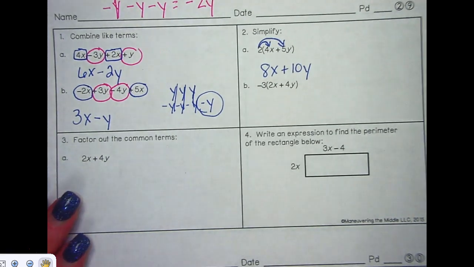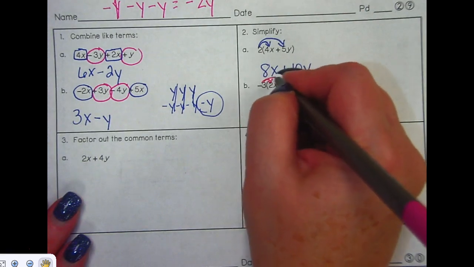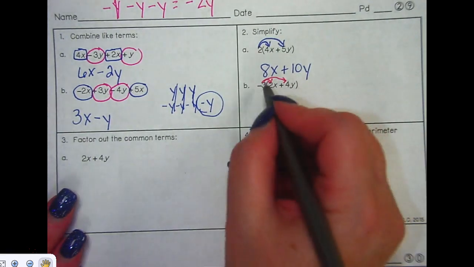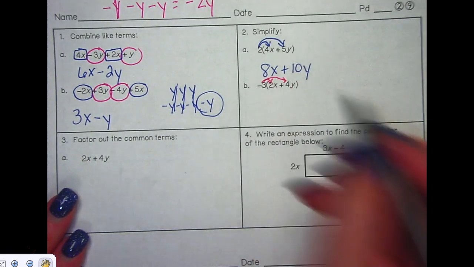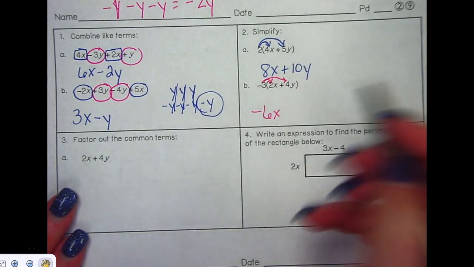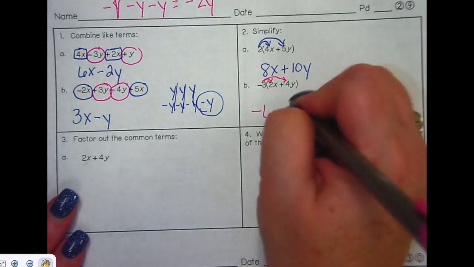All right, let's look at B. So if I distribute that negative 3, I'm multiplying both of those terms in the parentheses by negative 3. So negative 3 times 2x is negative 6x. Negative 3 times 4y is negative 12y.